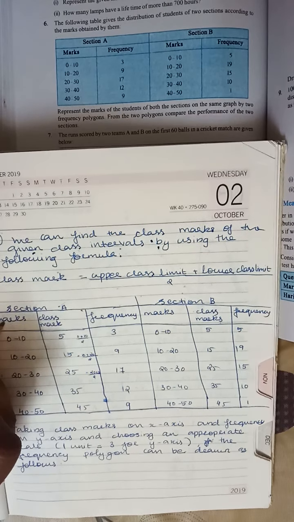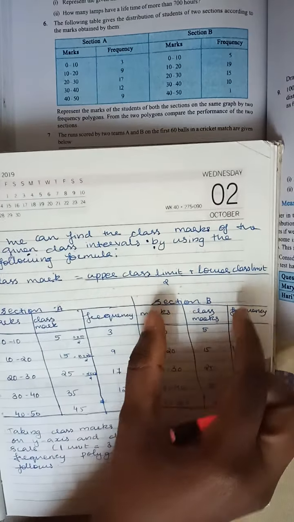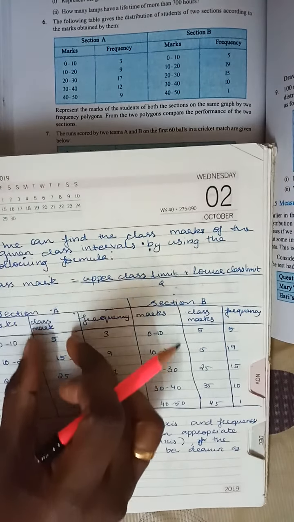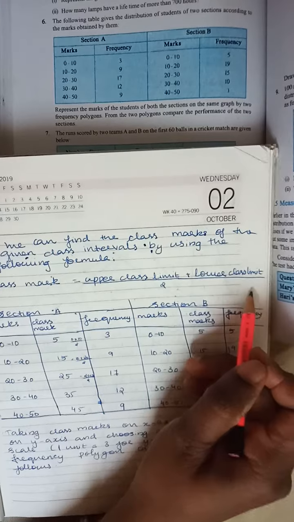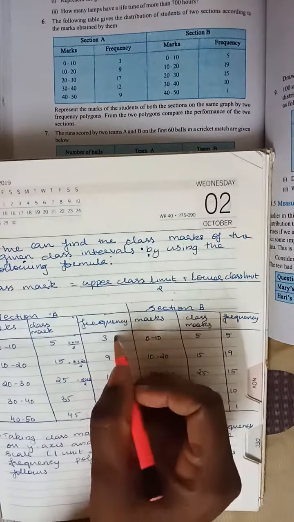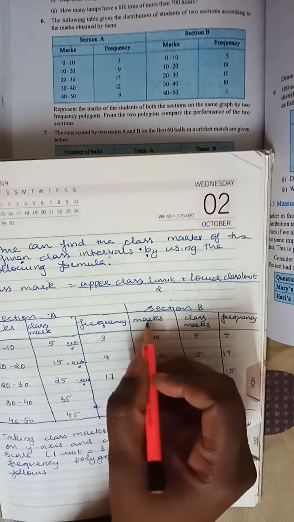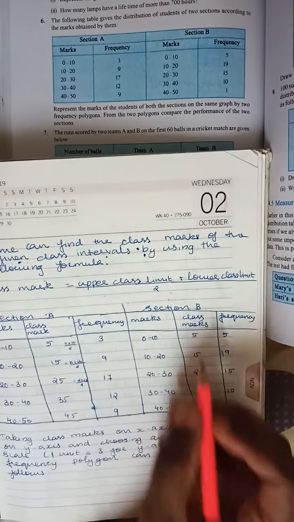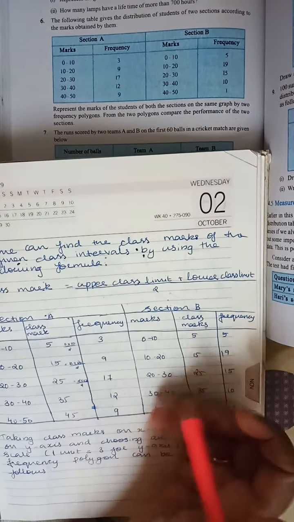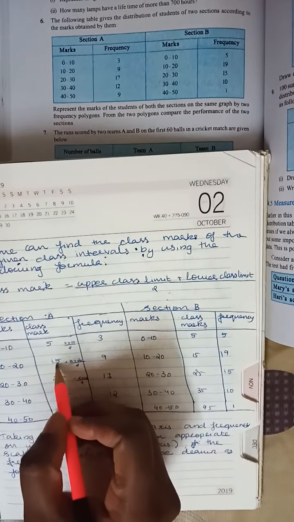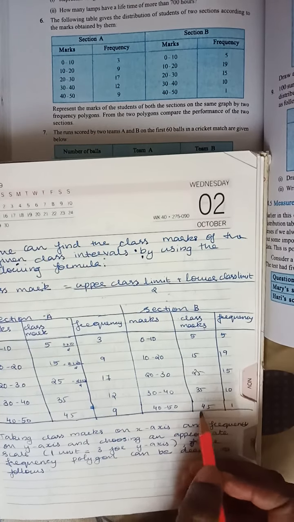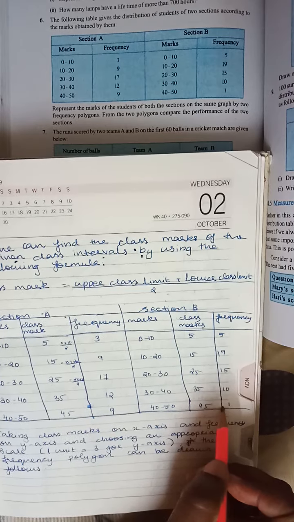So after the marks, for section A, I have to mark the class mark. This is the equation for finding the class mark. Next, frequency, I have written the same values here. Next for section B, marks written here. Class mark, the same intervals are coming here, so the class marks also should be the same: 5, 15, 25, 35, 45. Frequency also written here, same values.